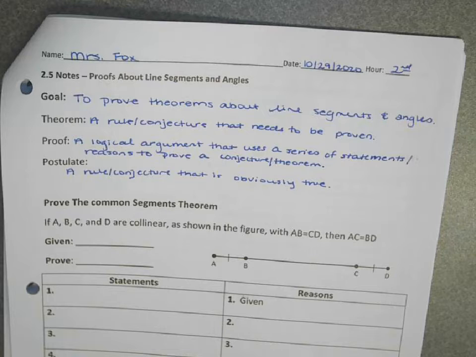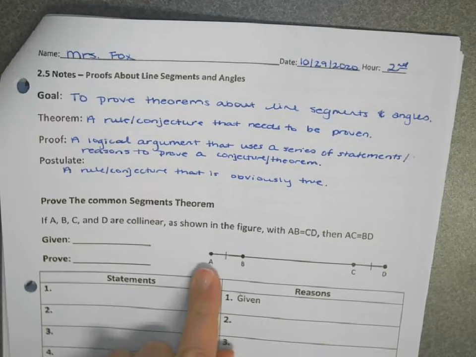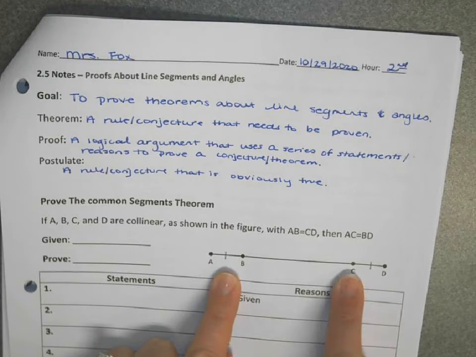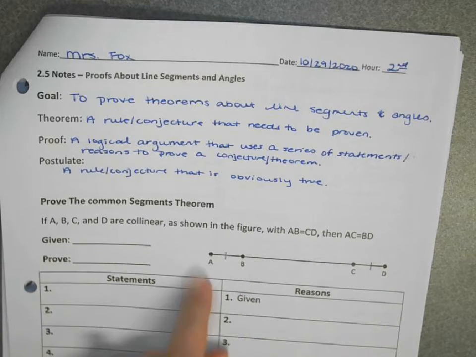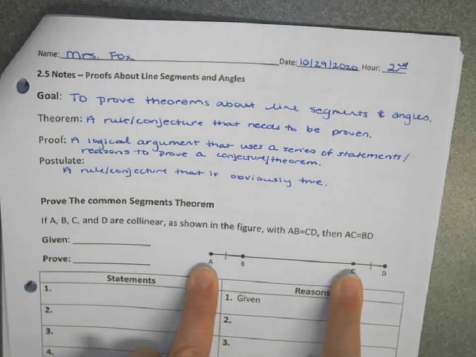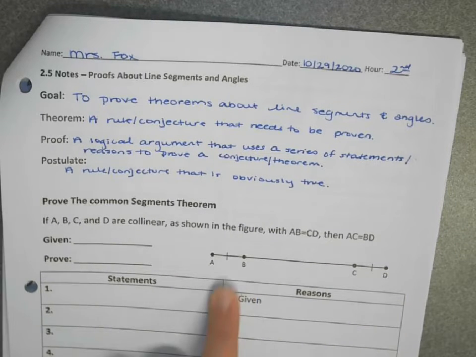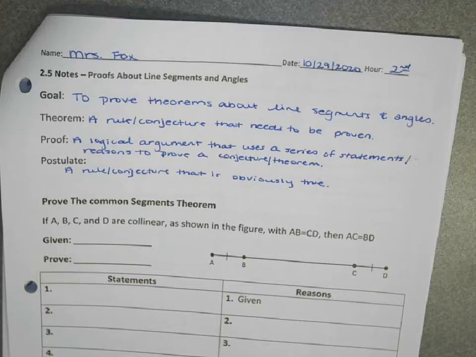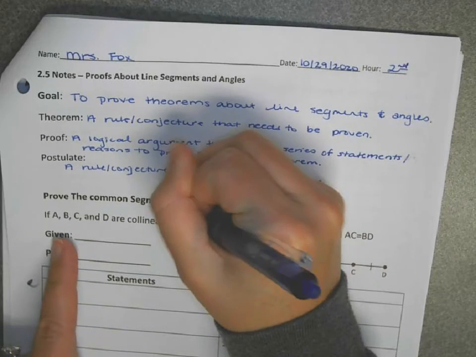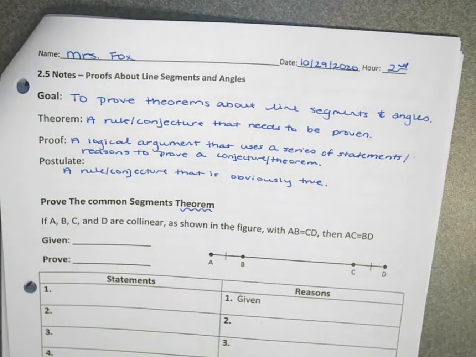So, prove the common segments theorem. If A, B, C, and D are collinear, as shown in the figure, with AB equal to CD, so the distance between A and B is equal to the distance between C and D, then the distance between A and C must be the same as the distance between B and D. Okay, so we can kind of look at that and see, yeah, that looks right. But we actually need to prove this because it's a theorem. So as soon as you see the word theorem there, that means we have to prove it.